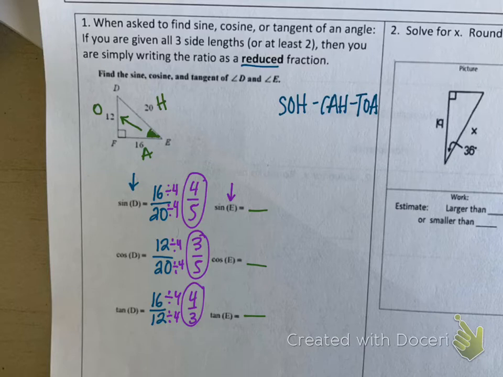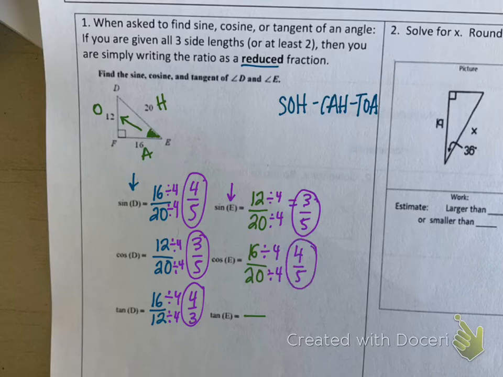Sine is opposite over hypotenuse, so the opposite is 12, hypotenuse is 20, and then divide by a common factor. We're dividing by 4, and we get 3/5. For cosine, cosine is defined as adjacent over hypotenuse. The adjacent is 16, the hypotenuse is 20, divide by a common factor, so divide by 4, and we get 4/5. Lastly, tangent is defined as opposite over adjacent. The opposite is 12, the adjacent is 16, divide by that common factor again, and we get 3/4.